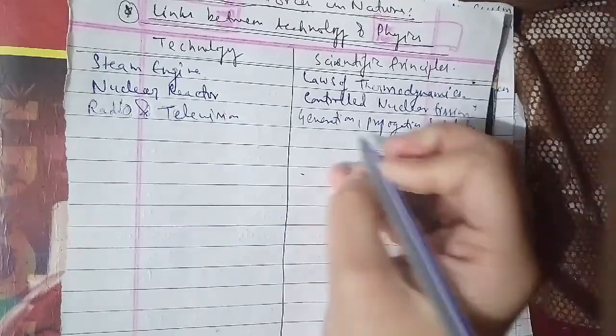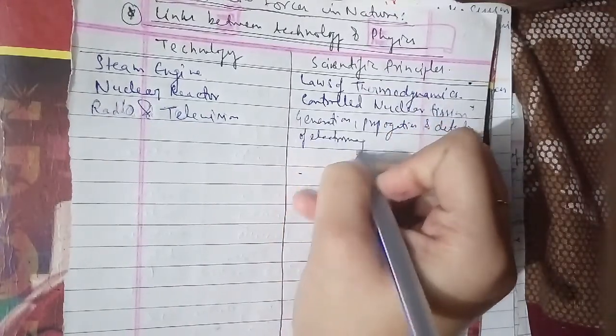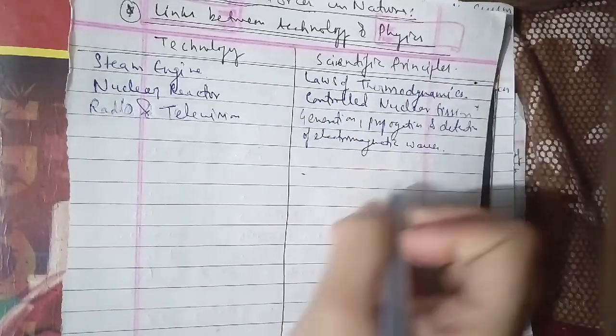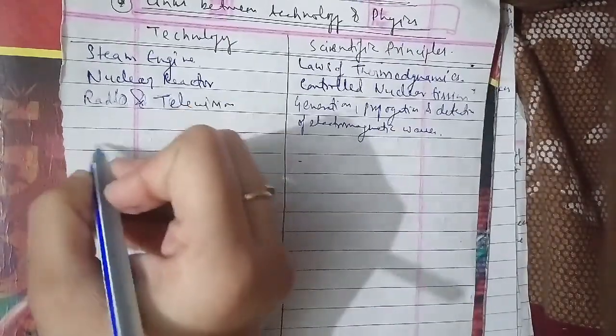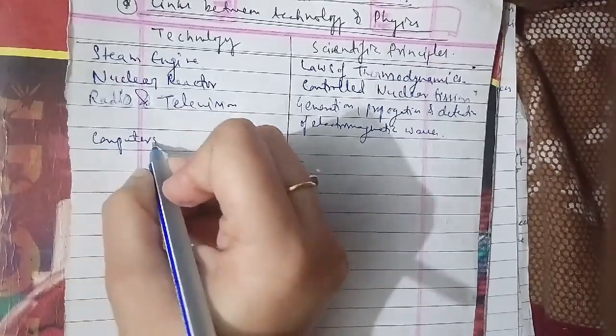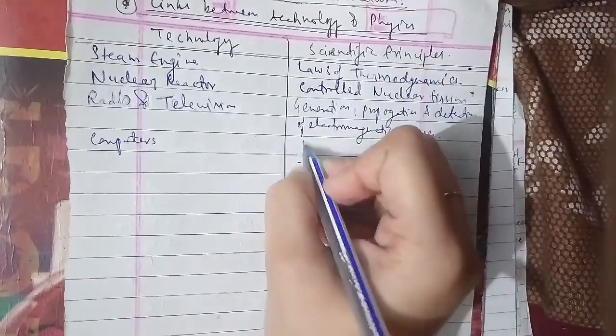Another is the production of ultra high magnetic field, for which we have superconductivity.